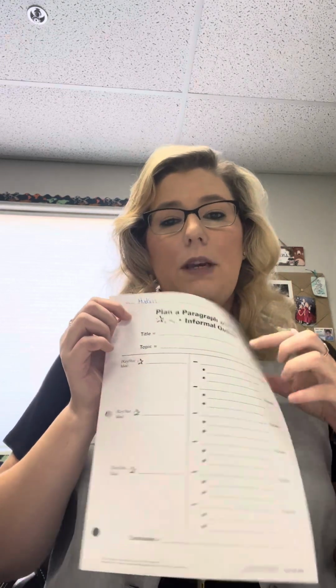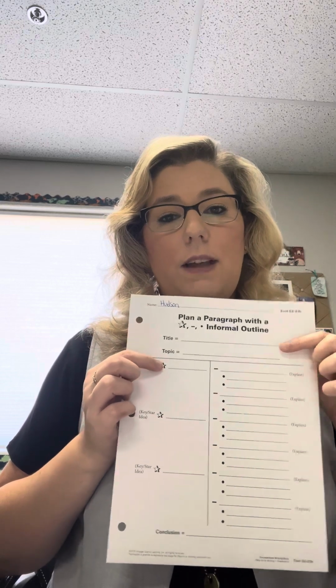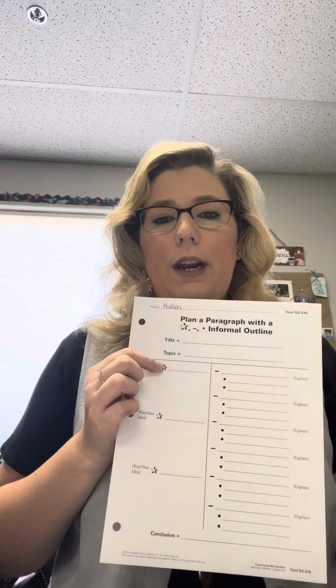Okay, the dots are any little details you want to put. So let's just say, for example, you chose raise your hand before you speak or get out of your seat. Okay, that would be your key star idea here. That's your rule you chose. Okay, so raise your hand before you speak or get out of your seat.